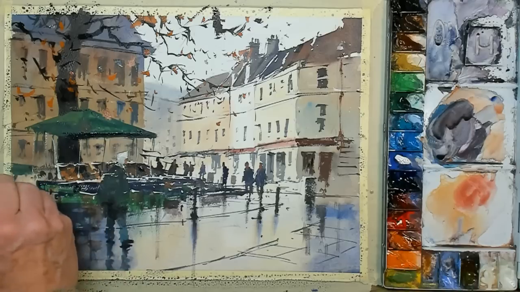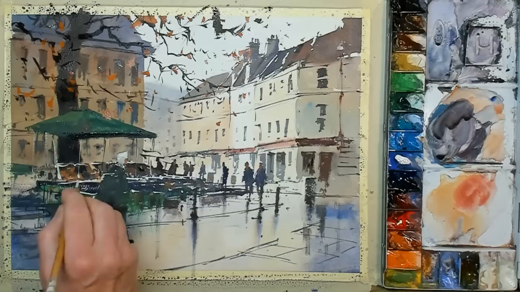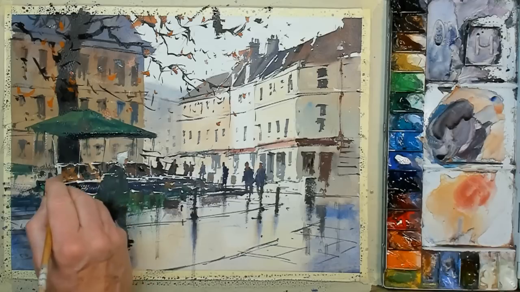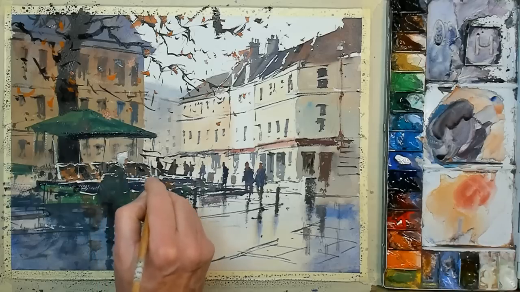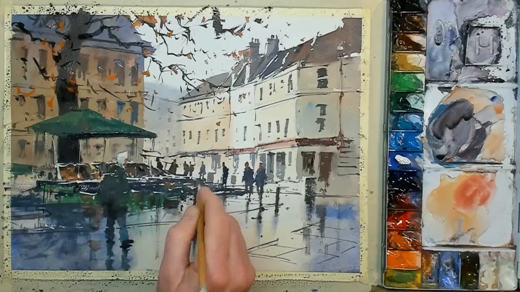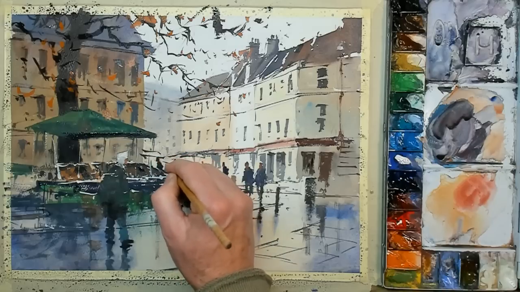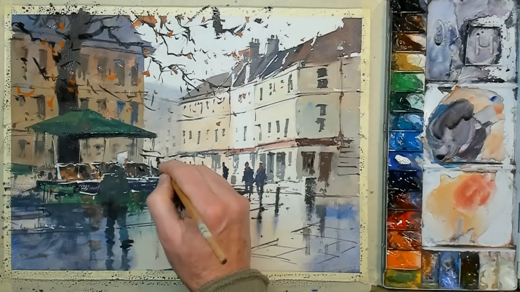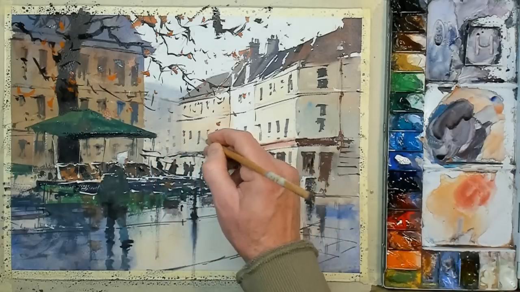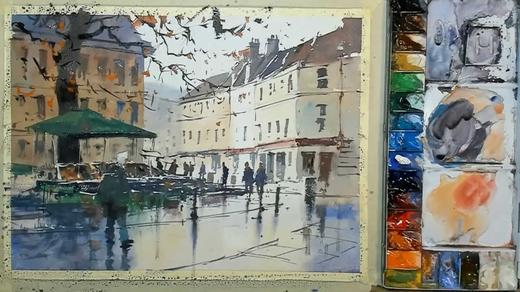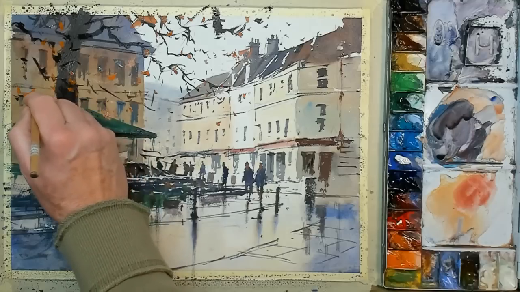Not too many. Gouache does dry quite quickly, and it's quite dry on my brush now, so not too much paint is coming off.